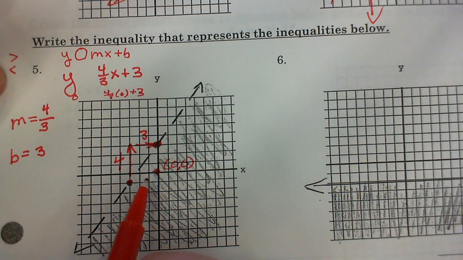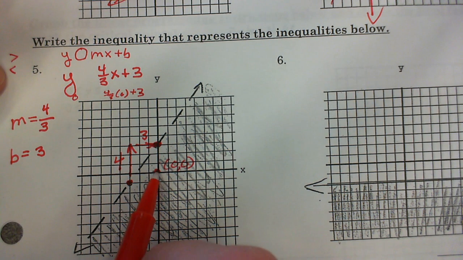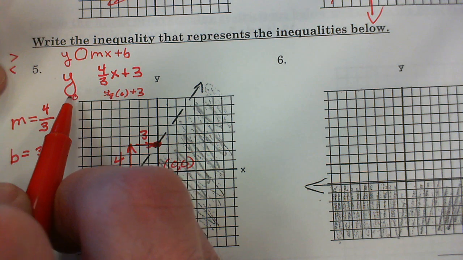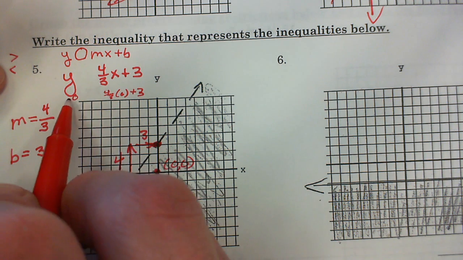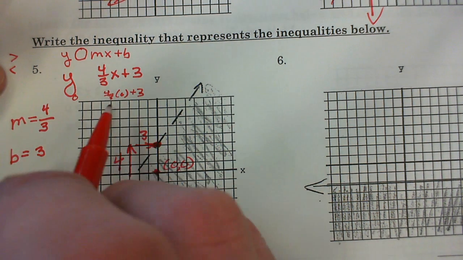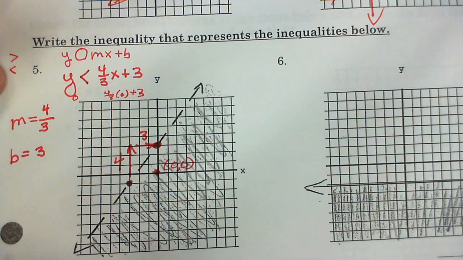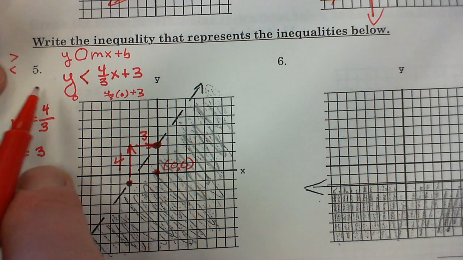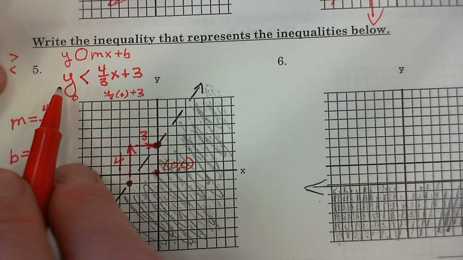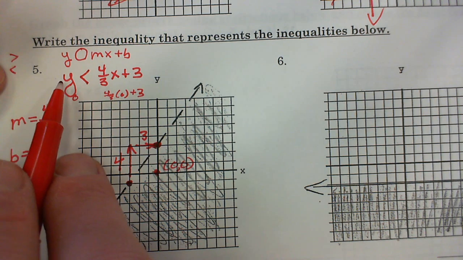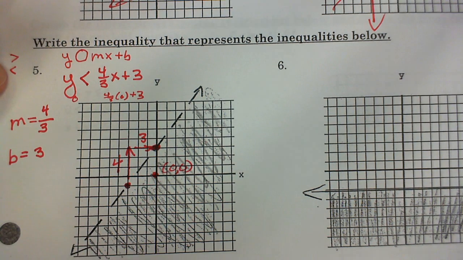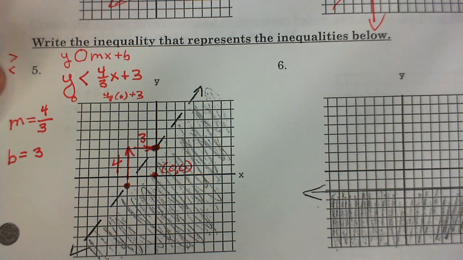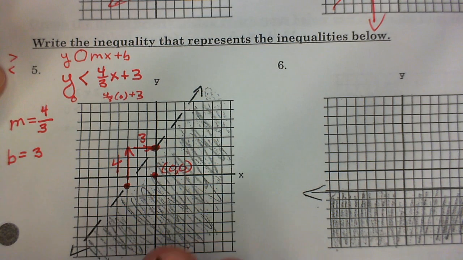So this is 0, what compared to 3? Well, since the 0, 0 is in the shaded area, we want that to work, so we want this to be a true statement. So is 0 less than 3, or is 0 greater than 3? It's less than, so this is less than. And again, since this is in slope-intercept form, we know the y values are getting smaller and smaller and smaller, so y has to be less than that side. Okay? So that's number 5.